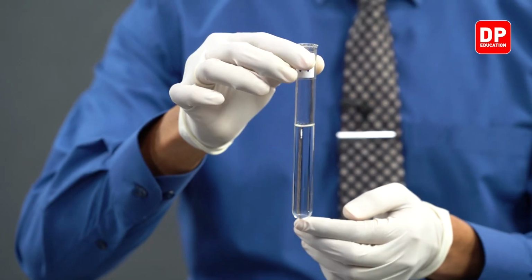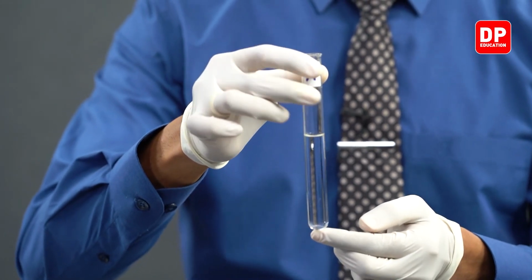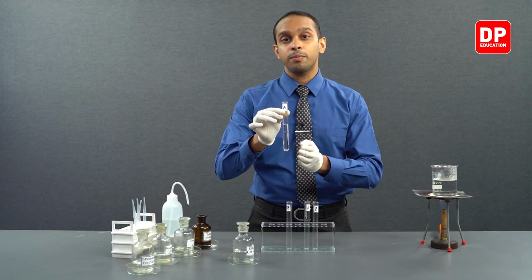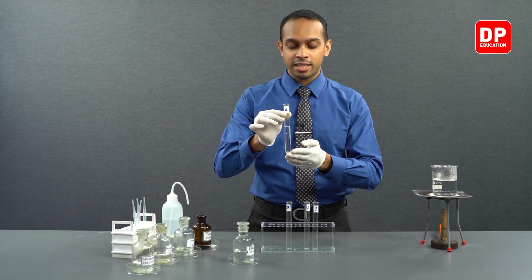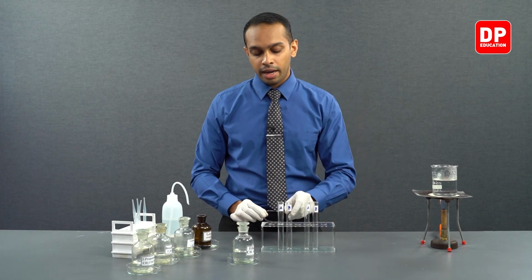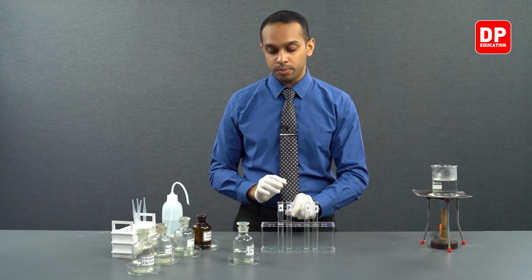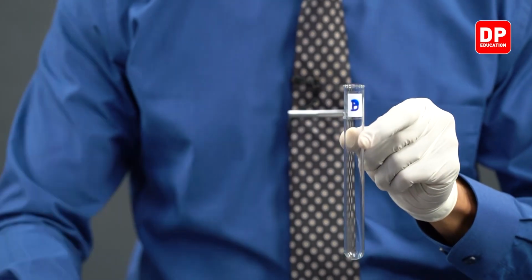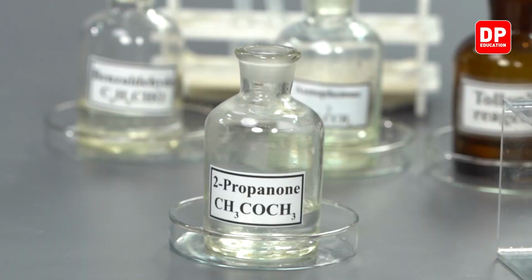This reaction is very slow and will not take place clearly at room temperature. So we will have to heat it up. But first, let's set it aside for a while. And we'll take another test tube labeled B, and to this we will add our aliphatic ketone.